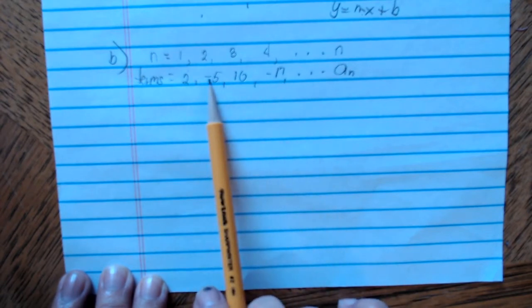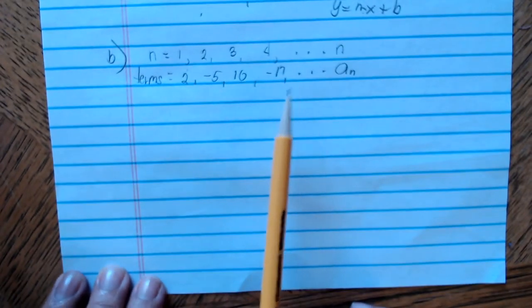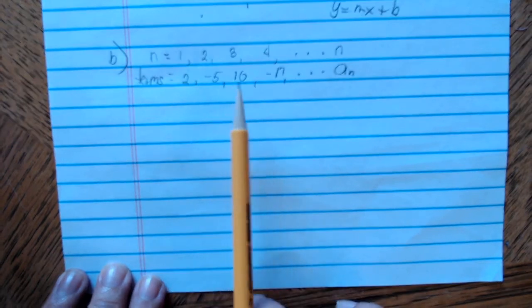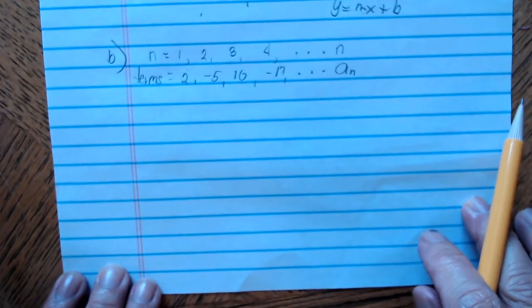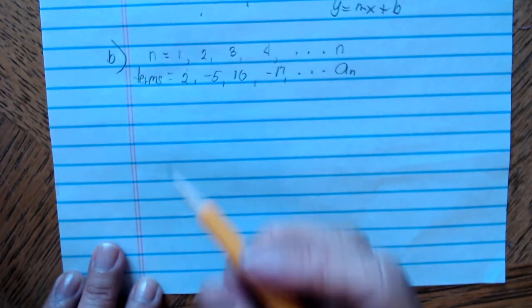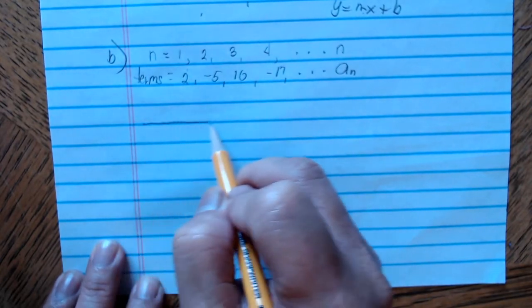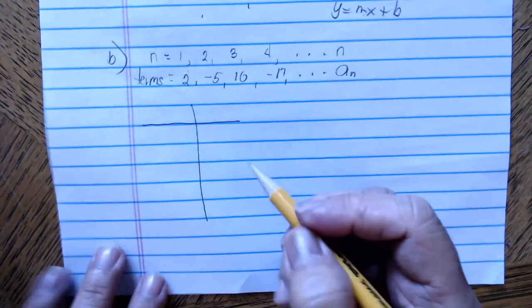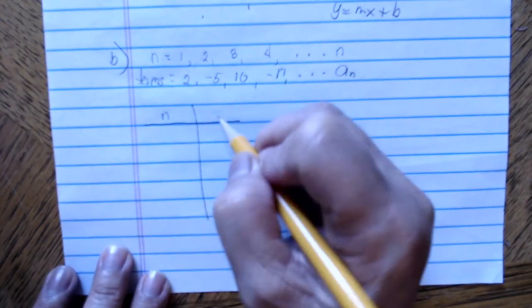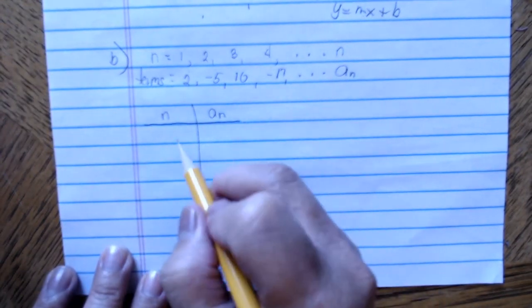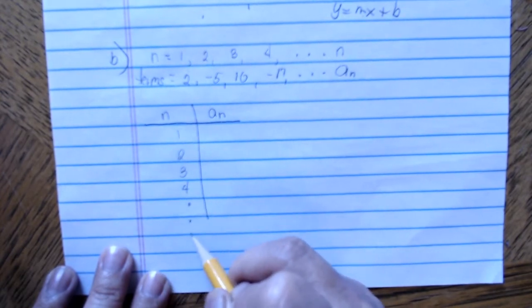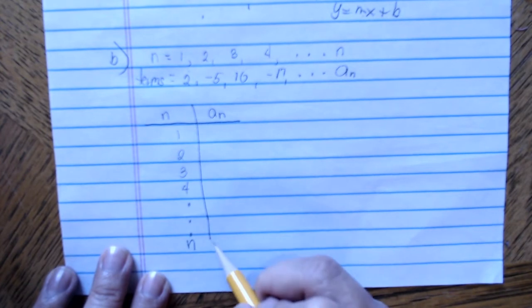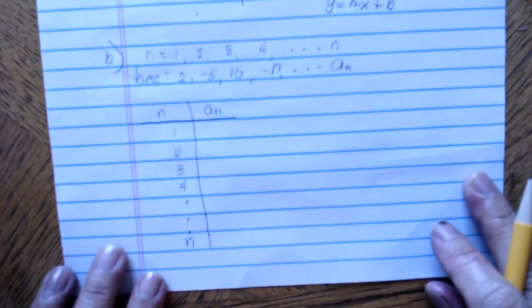And you notice the signs are alternating. If you remember, when the signs alternate, there is a -1 raised to n, like what we have in the example. So let's make a T-table. This is my n, this is my a sub n. So I have here 1, 2, 3, 4, and on and on, up to however many n you want, it doesn't matter.